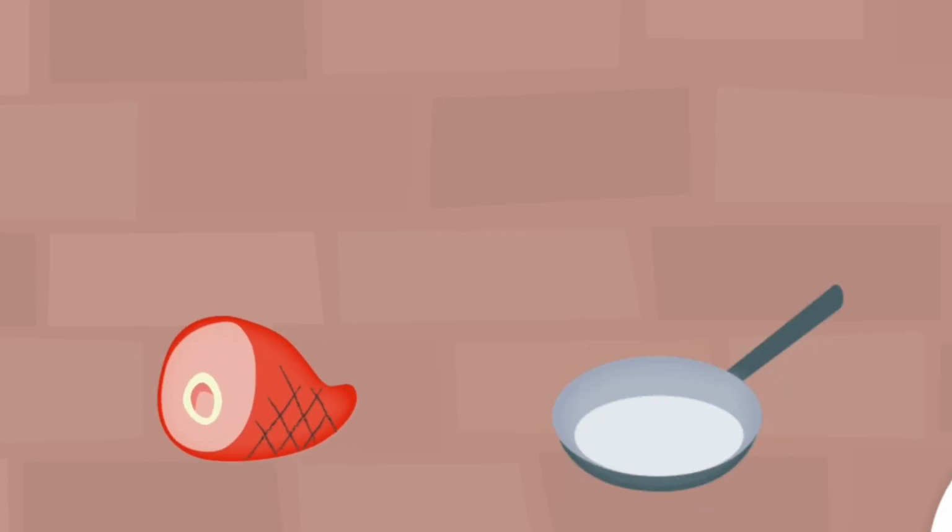This is a pan. Tap the pan. Pan. Nice work. Pan. Makes pan. Look next to the pan.